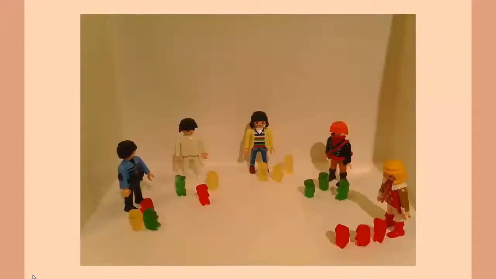Wait a second. Those 15 are all divided amongst those 5. What happened? Can we take 15 and divide it by 5 people and make equal groups? Let's take the quiz and find out.